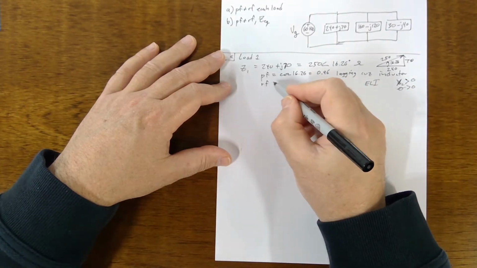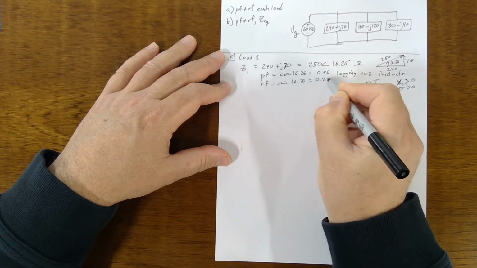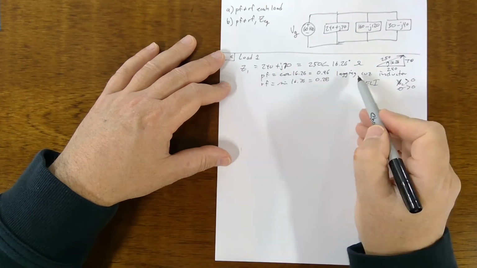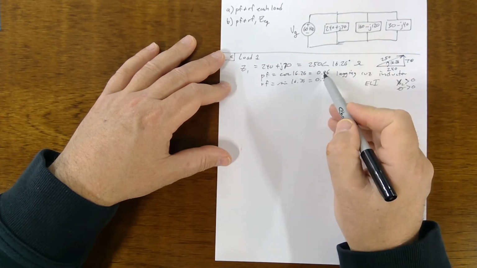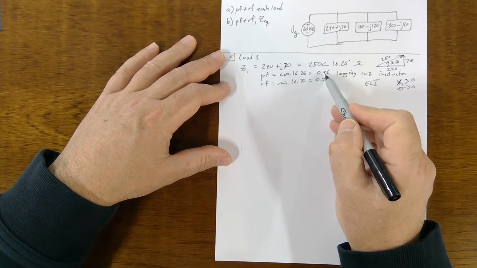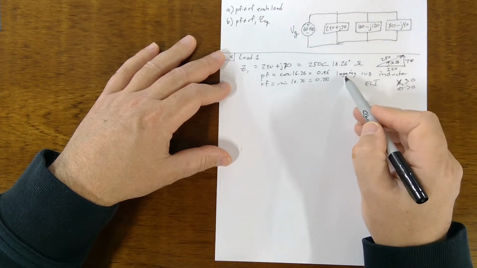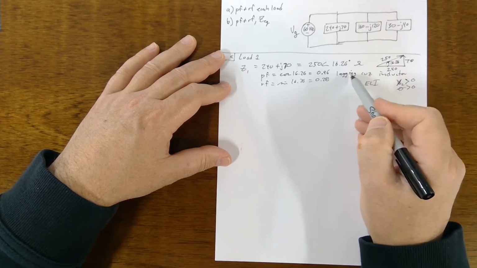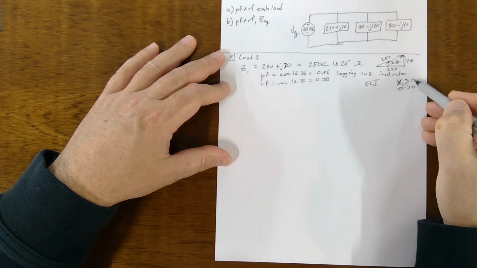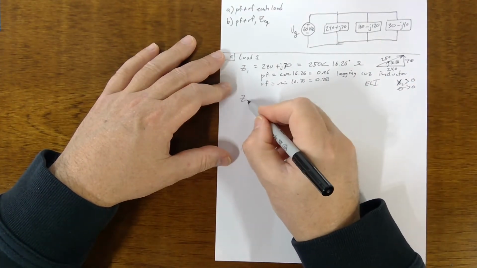And the reactive factor is sine of 16.26. It's 0.28. So you have to use lagging or leading terminology on the power factor, because once you've calculated the 0.96, you've lost the sign of the angle. So you have to capture that by saying that it's lagging. That's what the term lagging and leading is. It's to capture whether the angle is positive or negative. That's it.